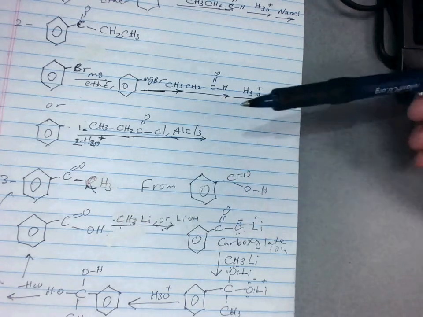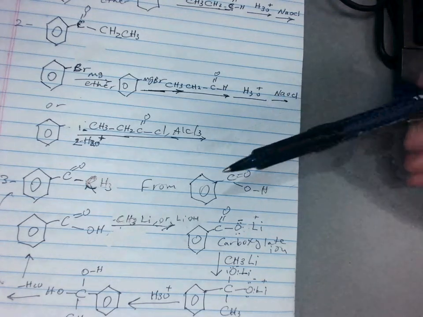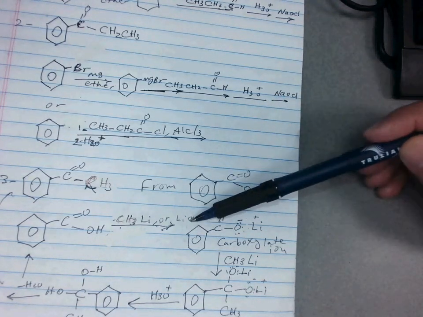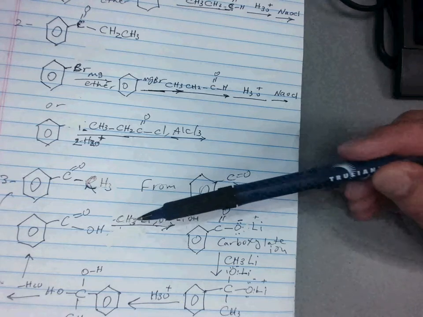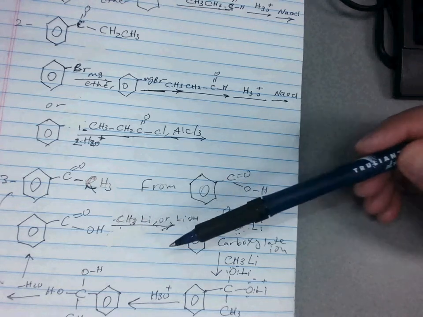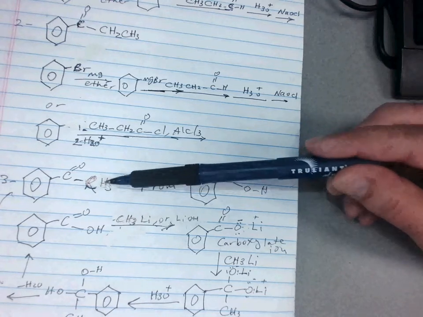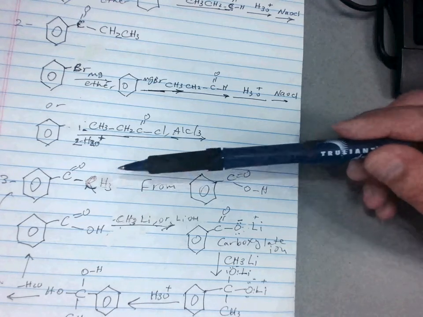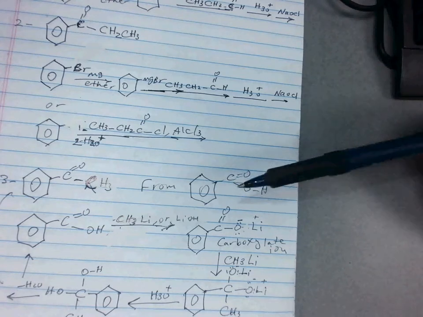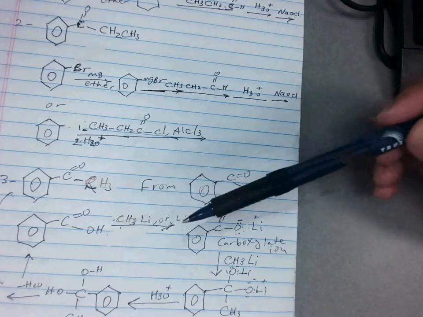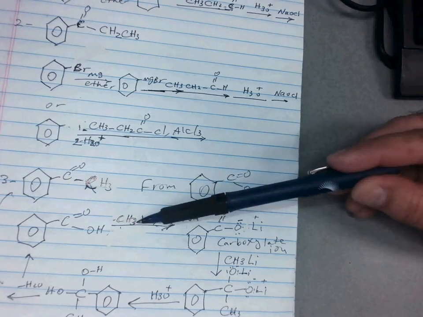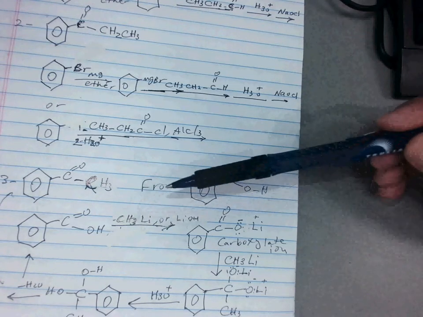And in order to remove that hydrogen, we have a choice. We can use lithium hydroxide, or we can use the alkyl lithium that we are going to be using to make the ketone. Like in this case, this is the group that I'm going to add to the carboxylic acid. So all I need to do is to use 2 moles of this in my solution.